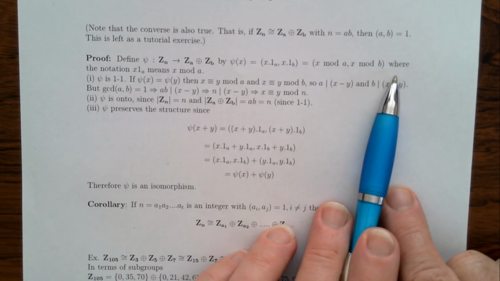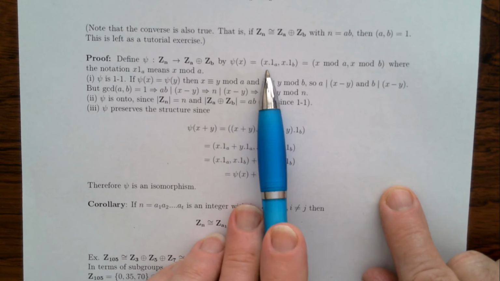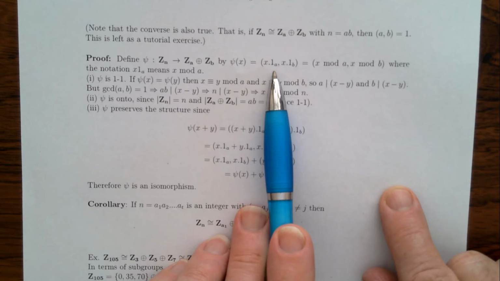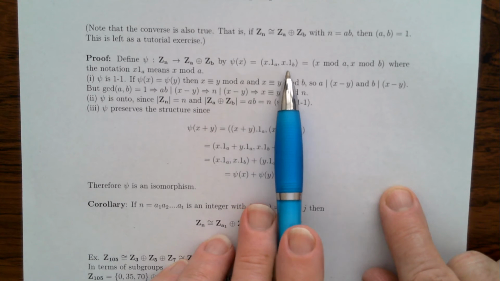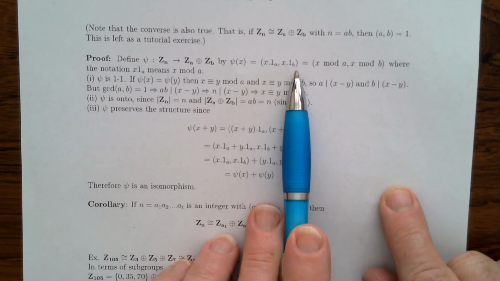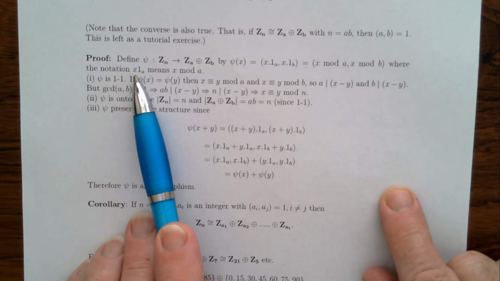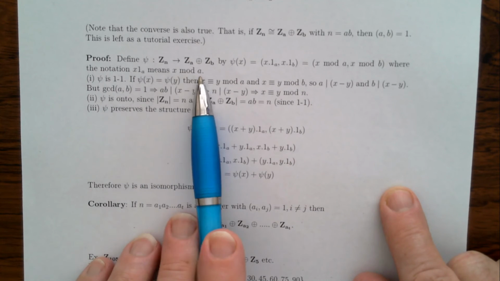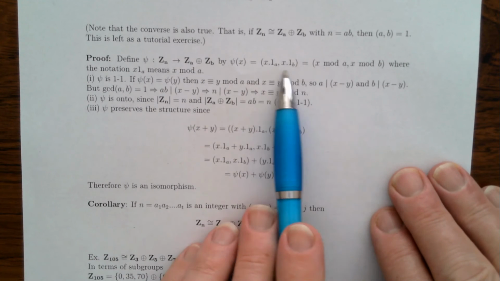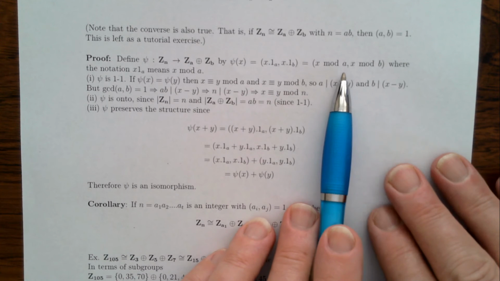One other way of writing this is to say we multiply x by the identity in this first set and x by the identity in the second, and this notation simply means I read x modulo A. It's just a convenient way of writing this in the proof.